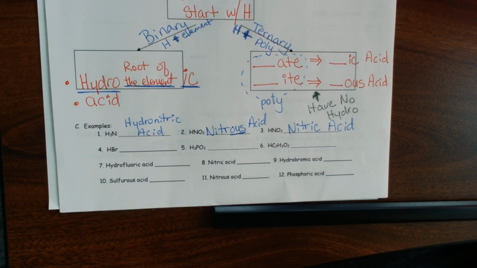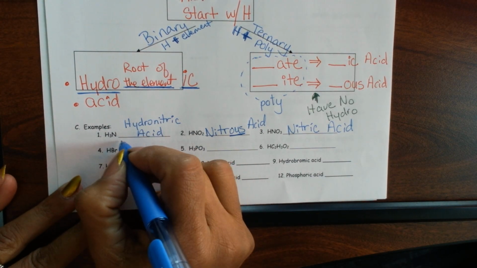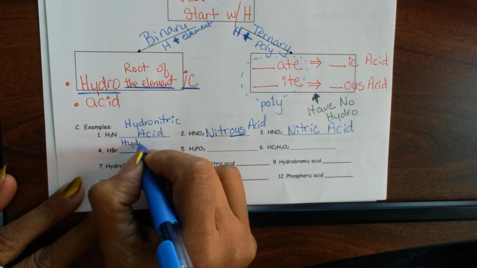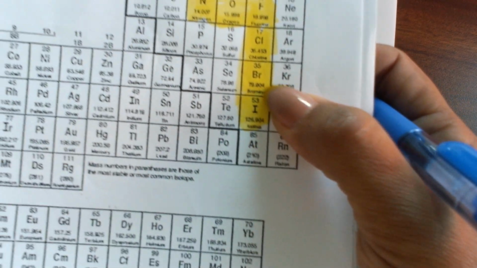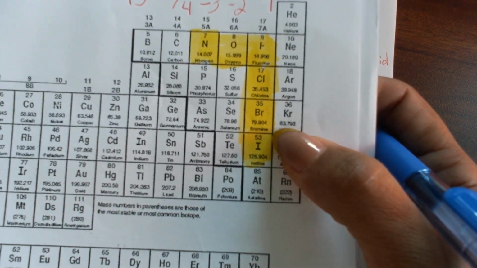It's just going to be a hydrogen and an element. So what I'm going to do then is start with a hydro. Then after the hydro, I'm going to go find Br. Br is over here, and Br is a diatomic bromine.